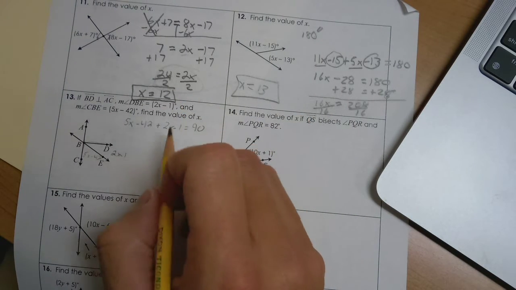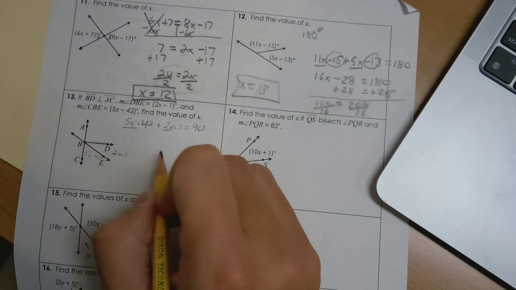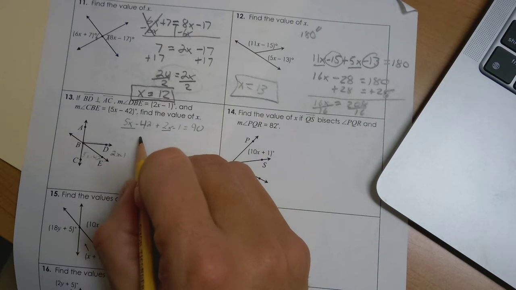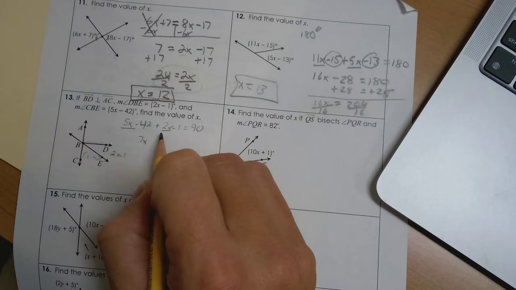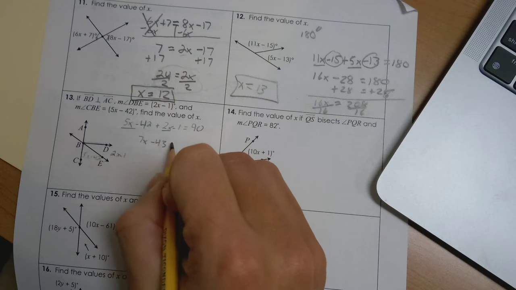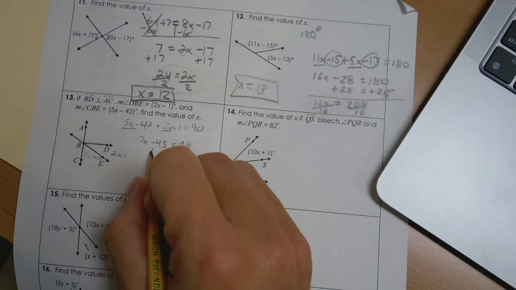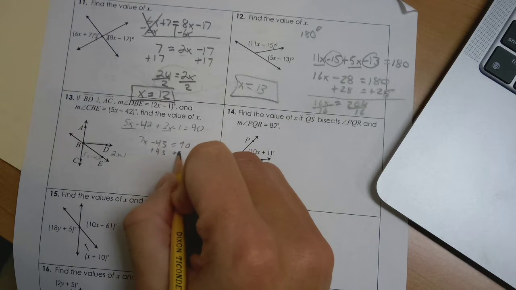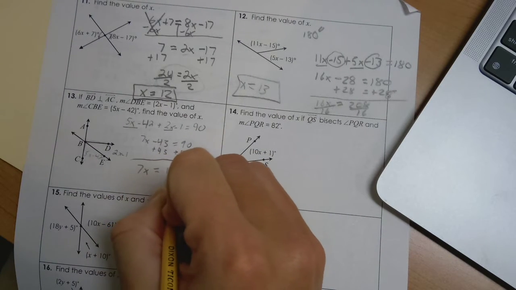Okay, just like last time, we got to combine our like terms on each side first. Here's a like term because they both have the variable x in them. So 5 plus 2, 7x. And now a 42 minus a 1 is a minus 43 equals 90. Okay, now back to your basic steps, right? We're just getting x by itself, so we got to take this negative 43 over by adding it. Leaves us with 7x equals 133.